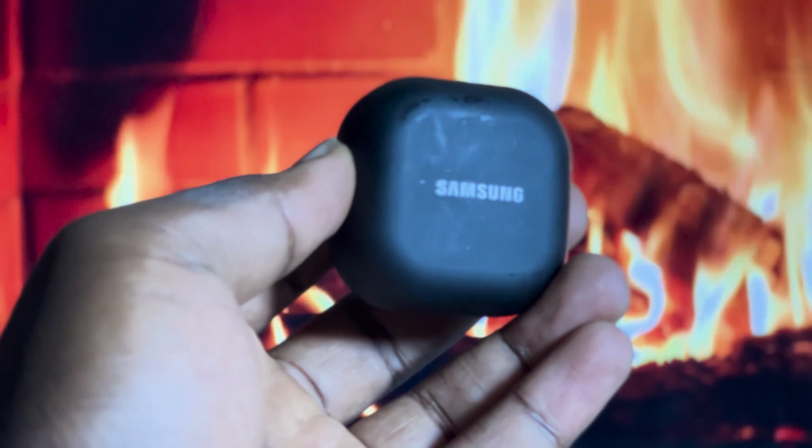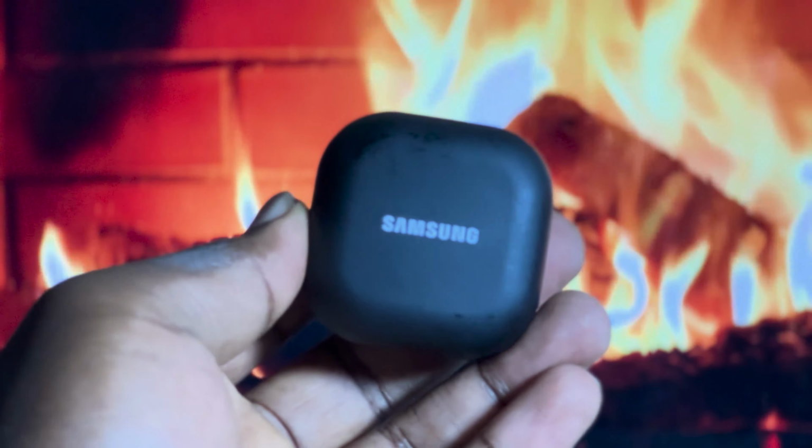When I'm working also, I like listening to music. So I have my Samsung Space Buds, Galaxy Buds. What do they call them again?